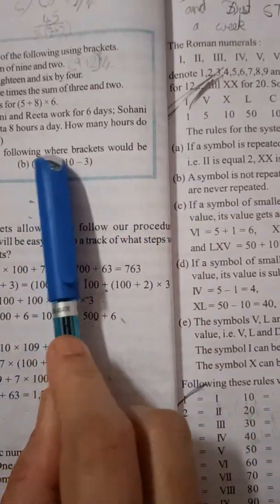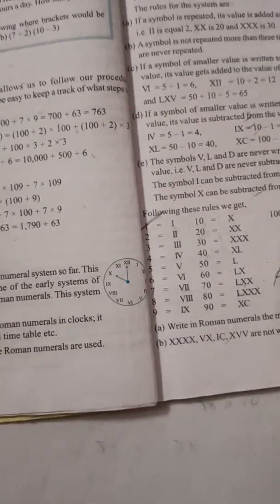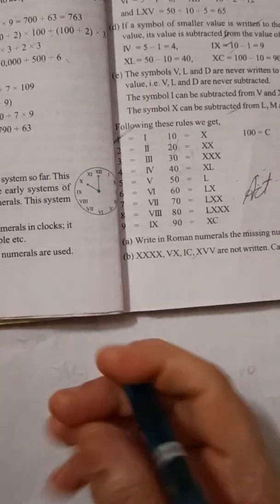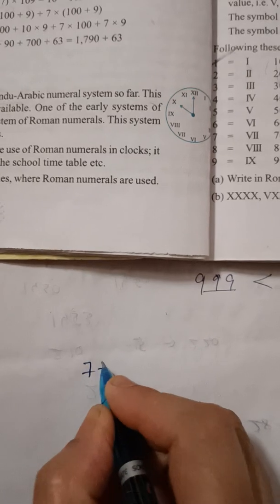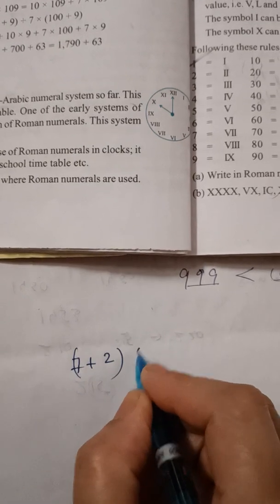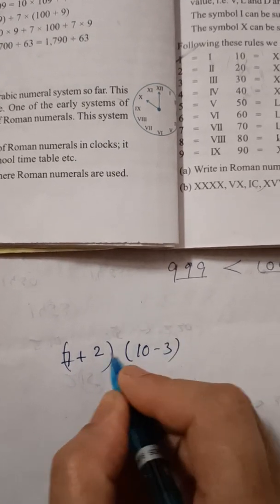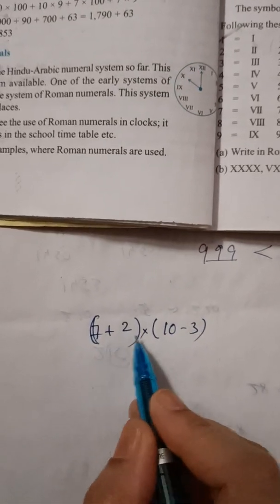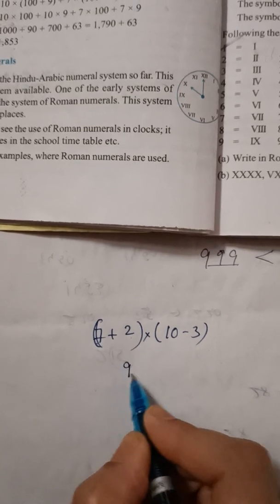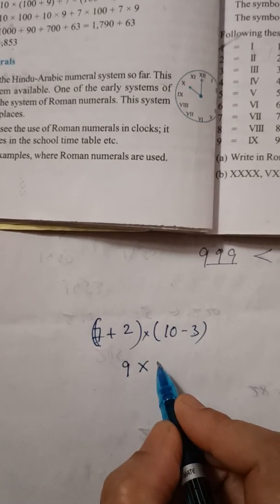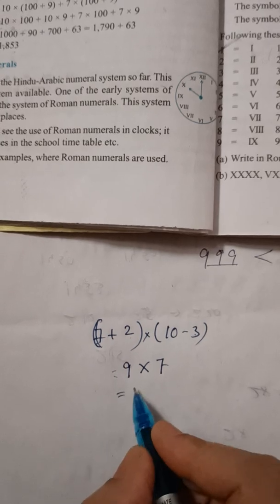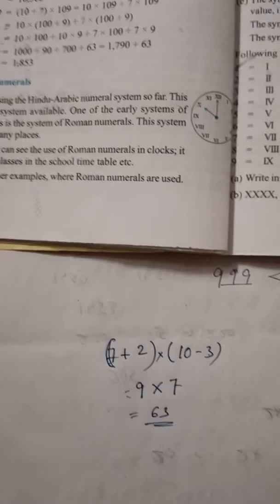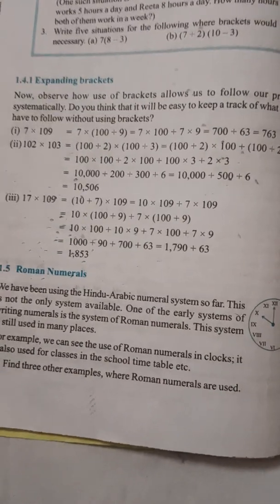So there are some more situations, some more problems we can say. See here, 7 plus 2 brackets 10 minus 3. So what we can do is 7 plus 2. Observe here, 7 plus 2 into 10 minus 3. Here no symbol means it will be into only. First carry out the operations inside the bracket. 7 plus 2 is 9 into 10 minus 3 is 7. So then calculate 7 nines are 63. So brackets help us to avoid the confusions.